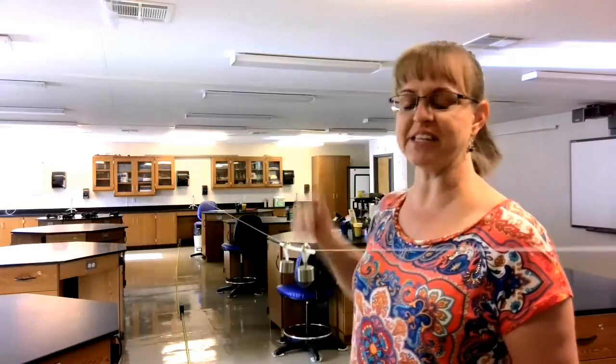In this lab, I strung a fishing line through a coffee stirrer. You could use a straw if you wanted. And then I tied the fishing line from this side of the room to that side of the room. If you want to do this at home, you could tie it between two trees.